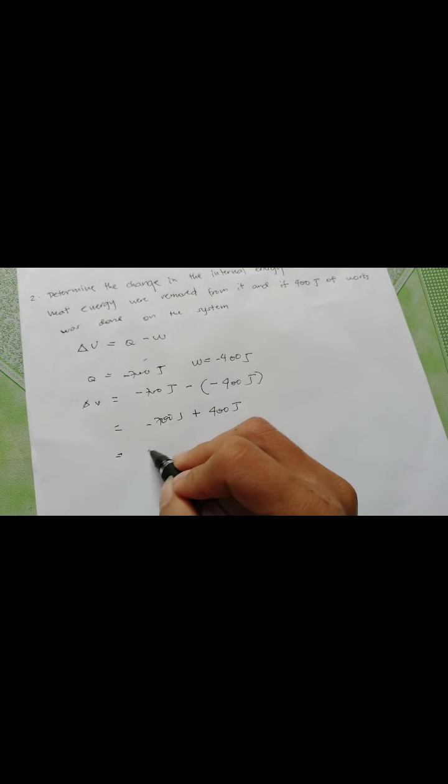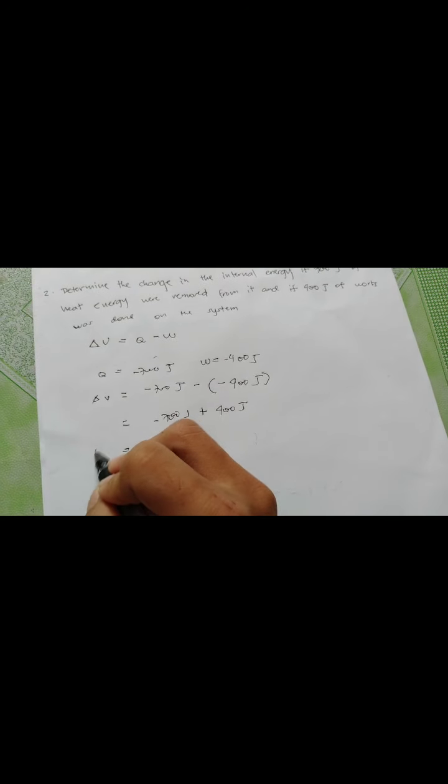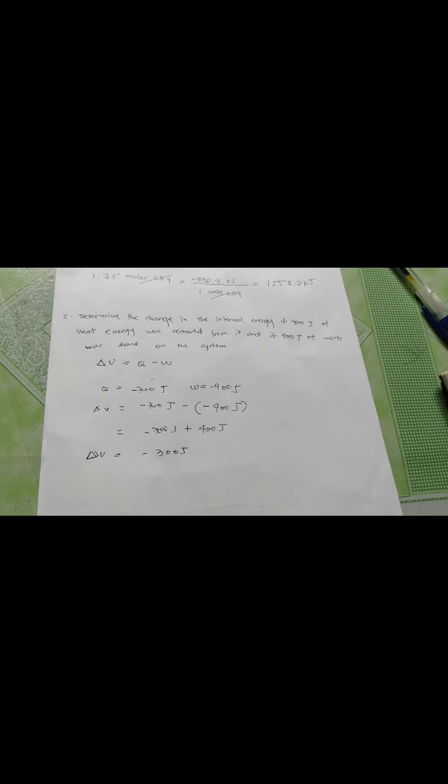So the final answer is negative 300 joules. So that's an example of the first law of thermodynamics.